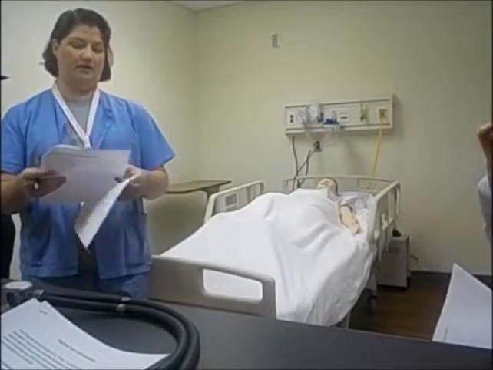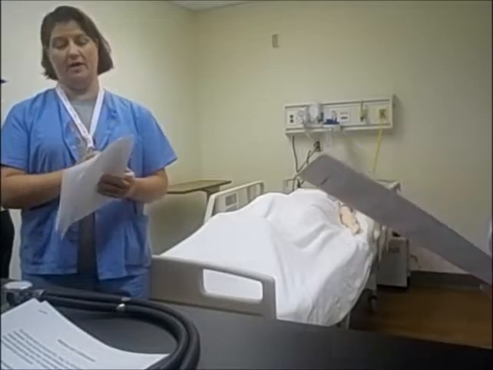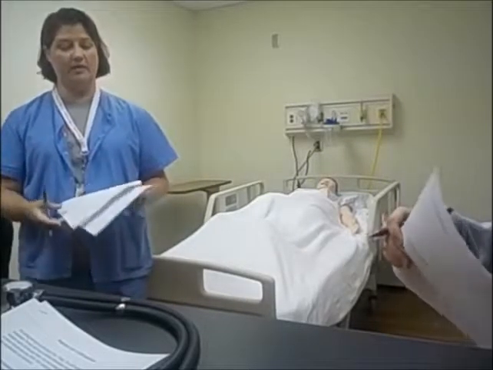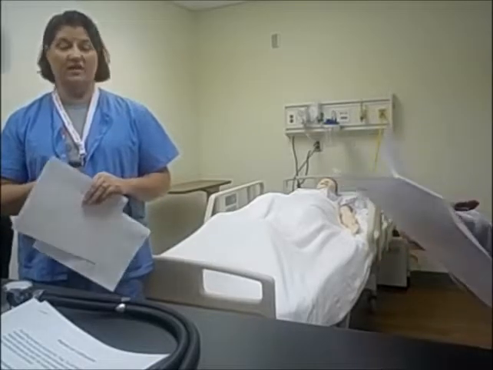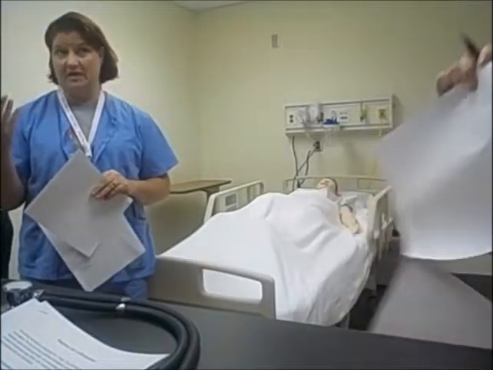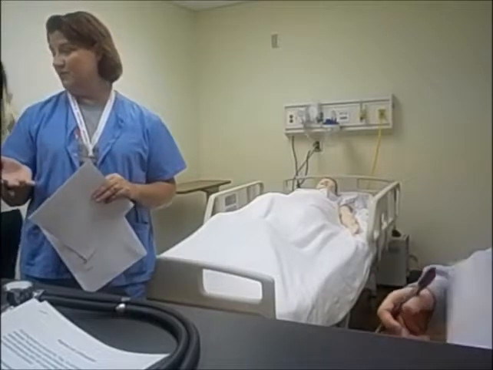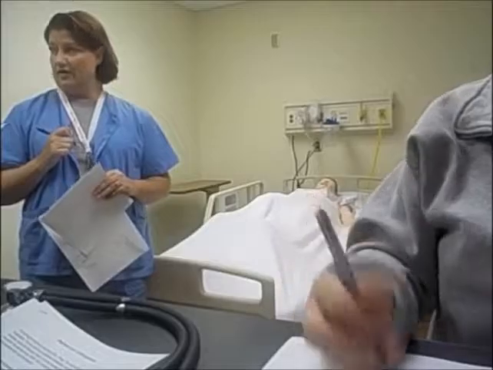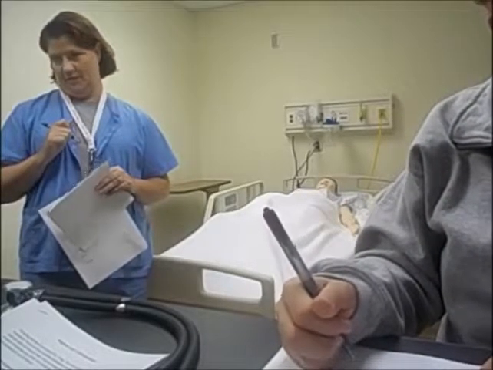Then we're going to skip the SBAR for right now and go to the documentation piece. We'll talk a little bit about documentation. One of the other things I do in addition to being a nurse is work as an expert nurse witness for medical malpractice cases involving OB. So I am very, very in tune with documentation.